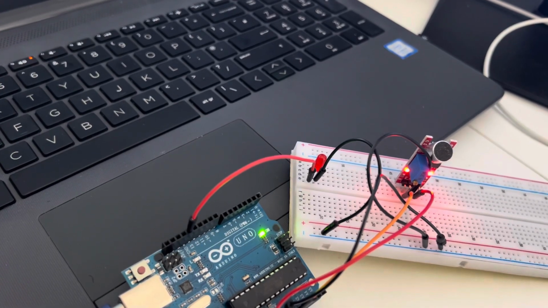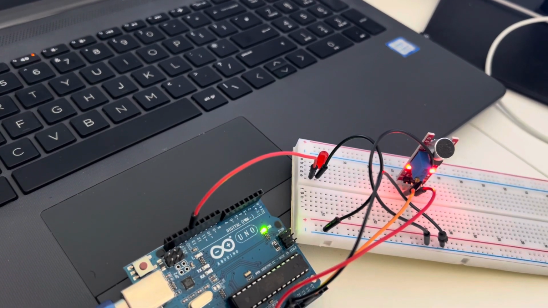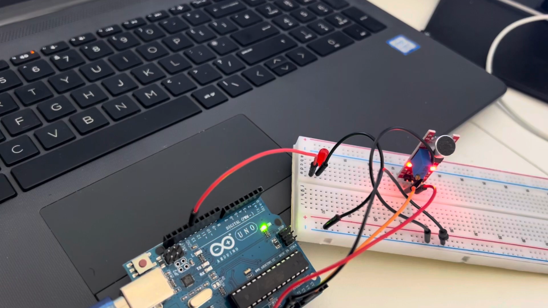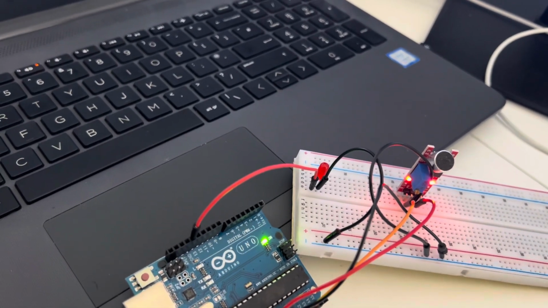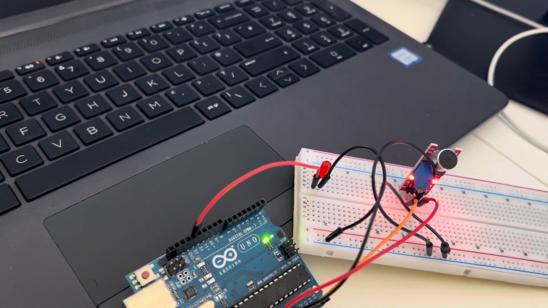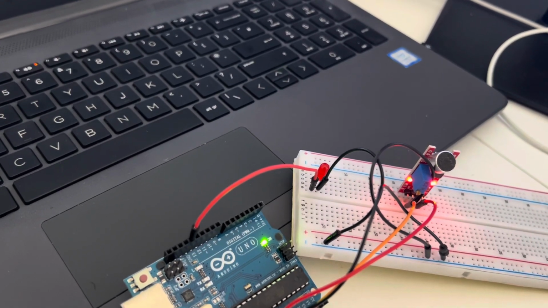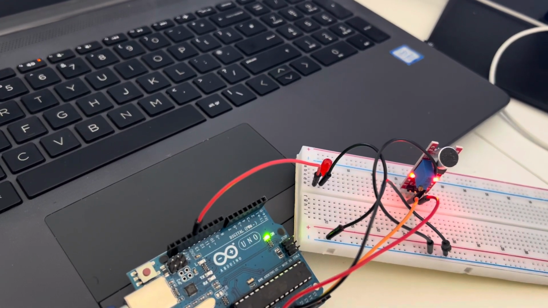Microphone sound sensor detects sound level. It measures how loud a sound is and turns on the LED. There are different types of these sensors, but for our project, we focused on KY038.